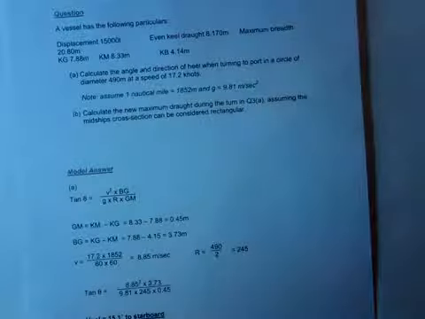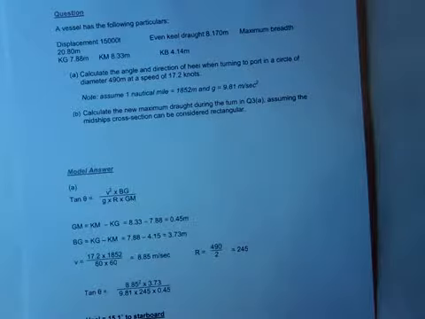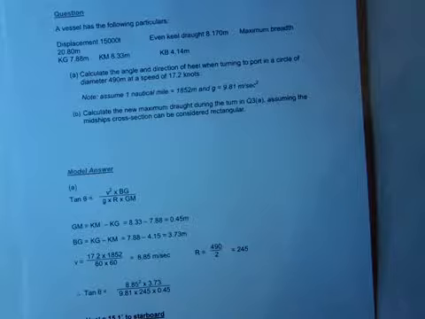Let's look at a problem here where our vessel is turning, and we need to calculate the angle and direction of heel when turning, in this instance, to port. Well, the direction is always opposite to which way you're turning. So we're turning to port in this problem, so the direction is going to be starboard.